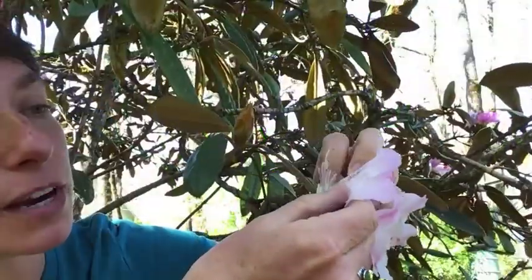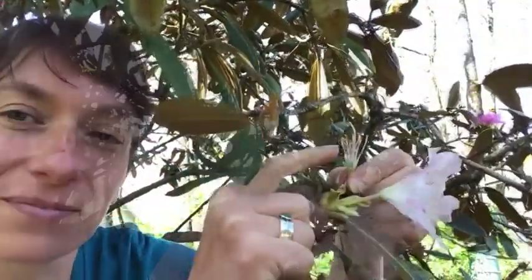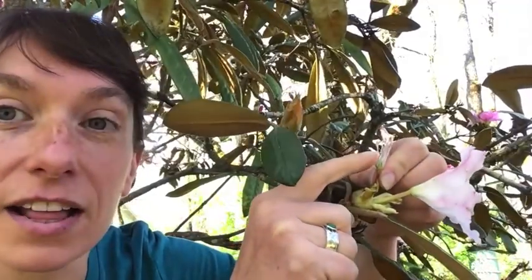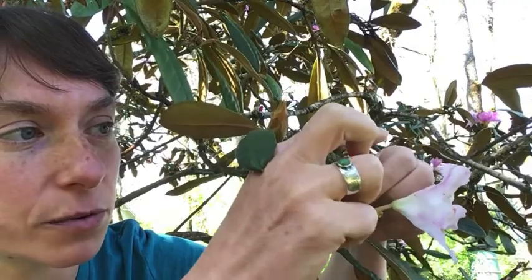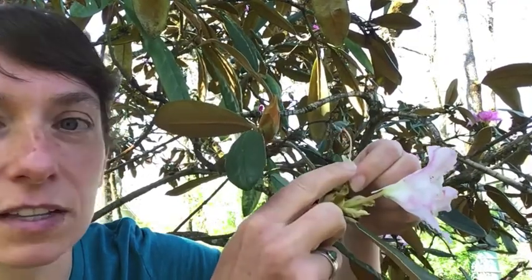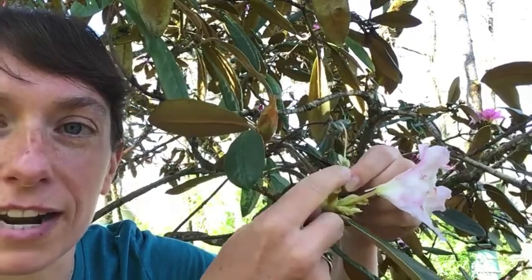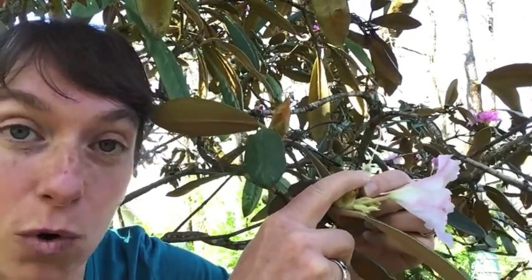So let's open this one up so we can see all of those parts. So we'll take the petals off. And here we are, we've got the stamen right here and the pistil in the middle. So if we take all the stamens off, look, right down here is this green part, and inside that are seeds waiting to form.